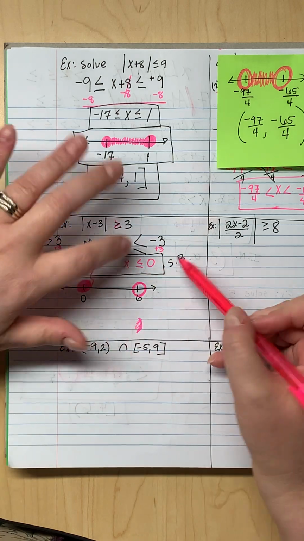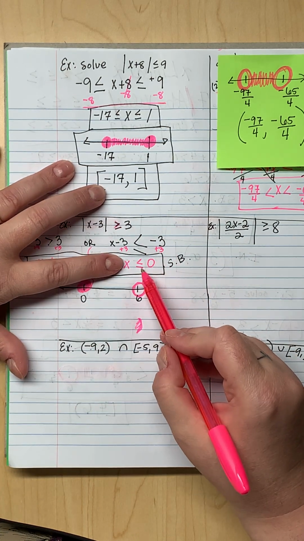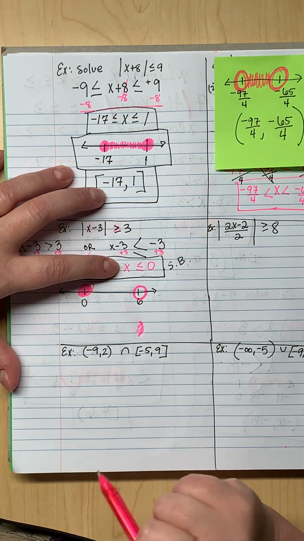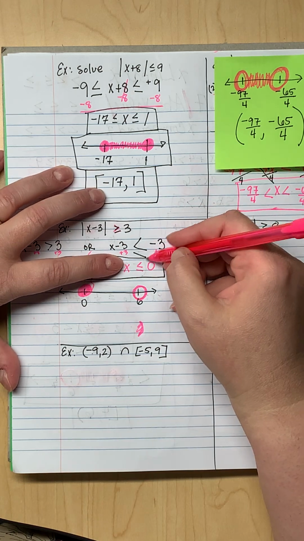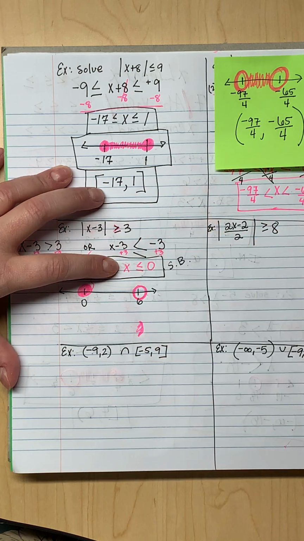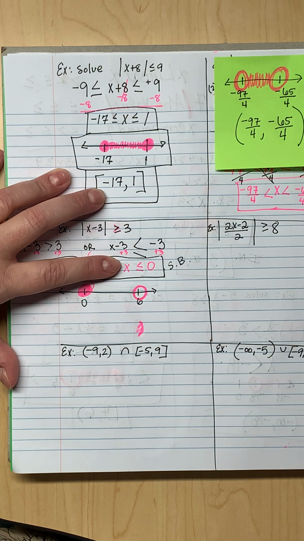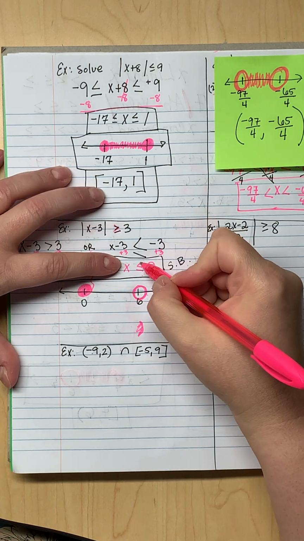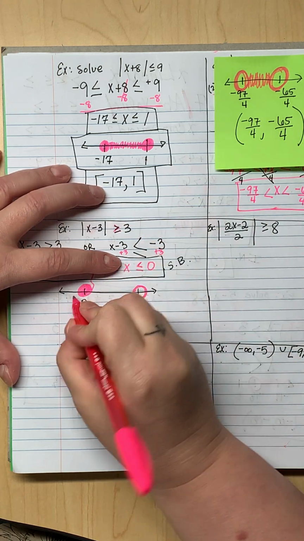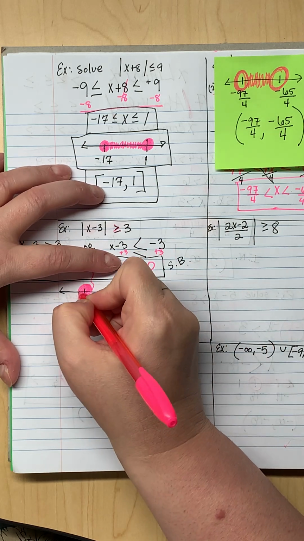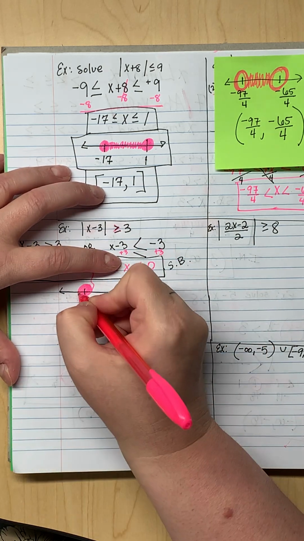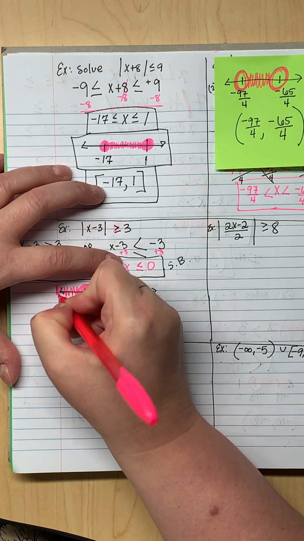Now for this 0, it says x is smaller than or equal to 0. It's saying that 0 is the biggest and everything smaller than it is what we're supposed to shade, because the alligator eats the biggest number. So 0 is the biggest number, so I need to shade everything smaller than it, which is to the left.